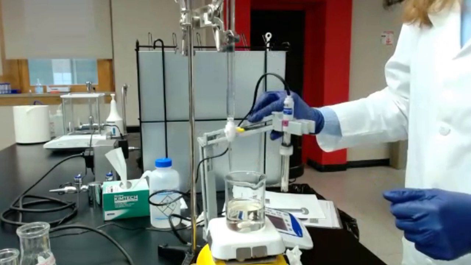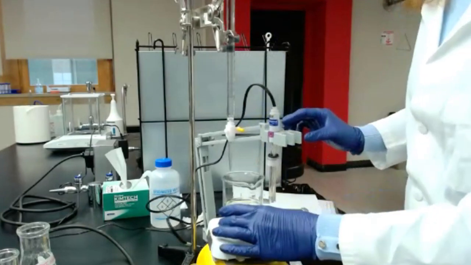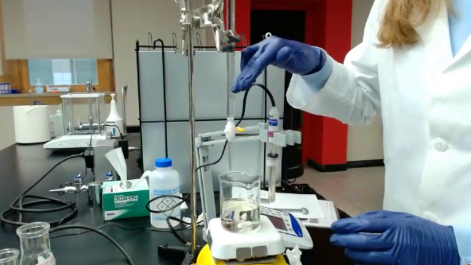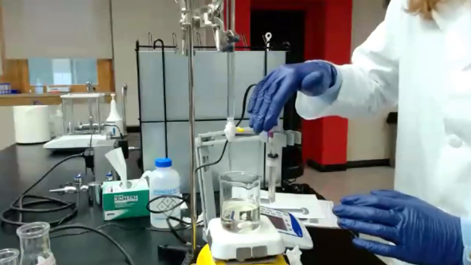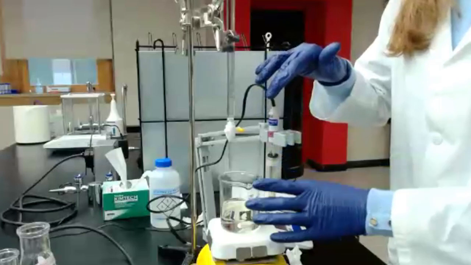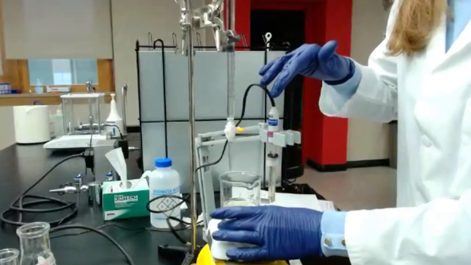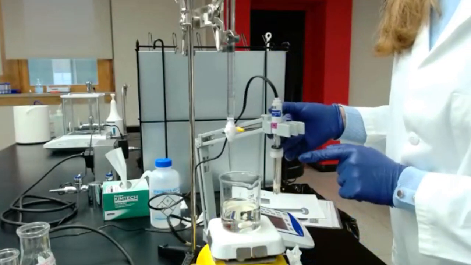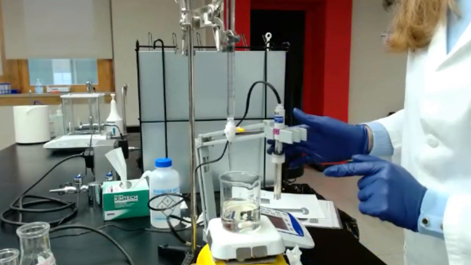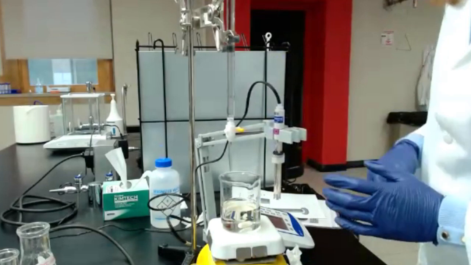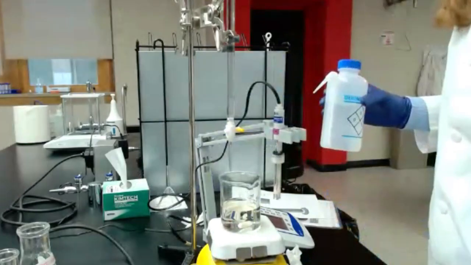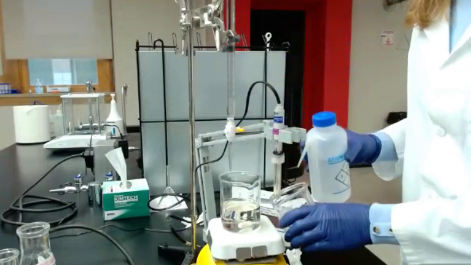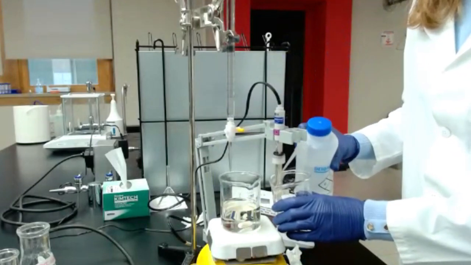So once you're done, make sure you keep something under the burette, because you still have sodium hydroxide in that burette. So make sure if it drips, you have a waste container under, or you still have your beaker under. Then you need to clean the pH probe all the time. You need to clean before putting back to storage. So same as before, you have your waste container, you have your DI water, and you rinse your pH probe.